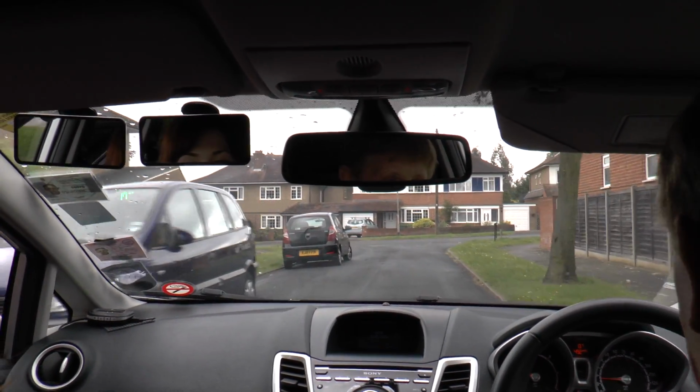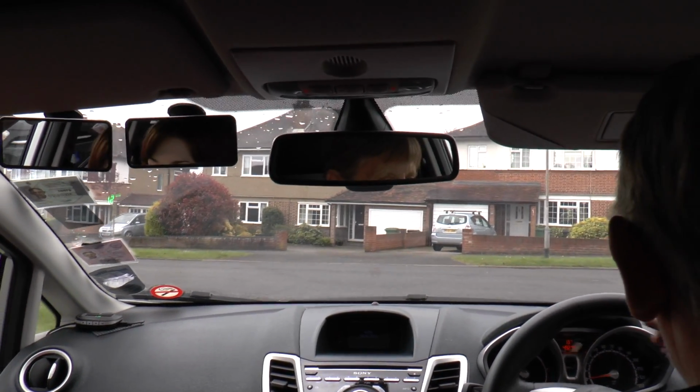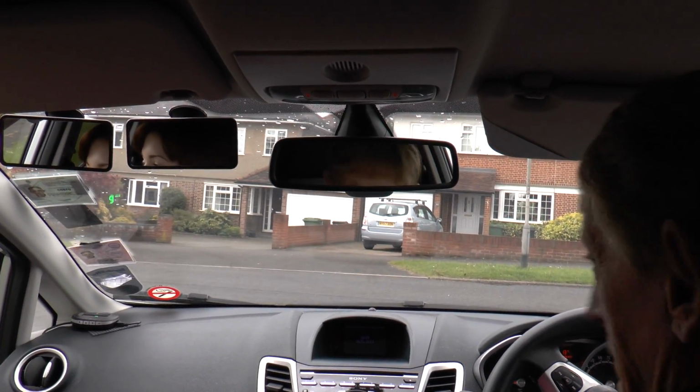Now we're gonna turn right. Right, to the end of the road, please. Have you filled in the blanks in these mirrors yet? It's amazing how the merge is perfect and you've got to do an approach.